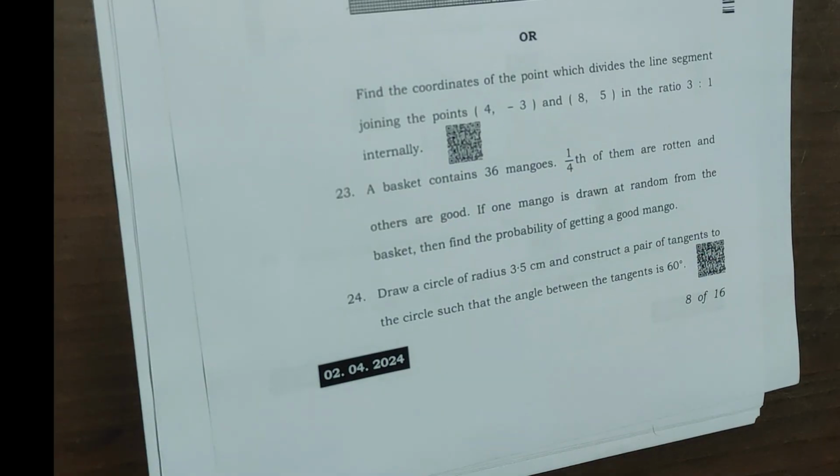Now let us see the 23rd question. A basket contains 36 mangoes. 1/4 of them are rotten and the others are good. If one mango is drawn at random from the basket, find the probability of getting a good mango. This is a question from probability. Let us see how to solve this question.